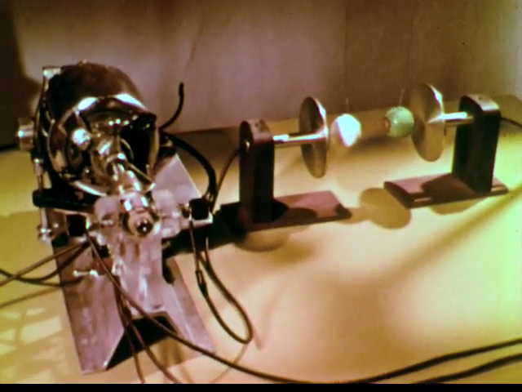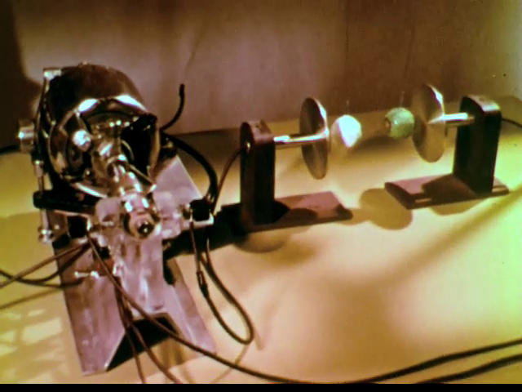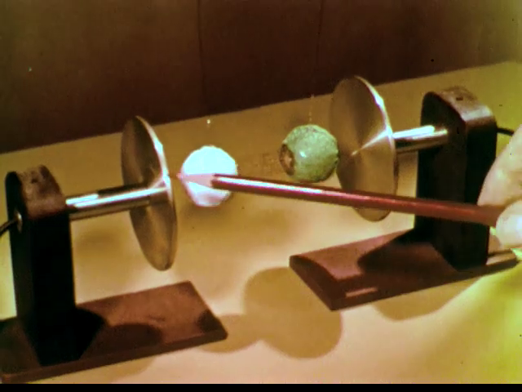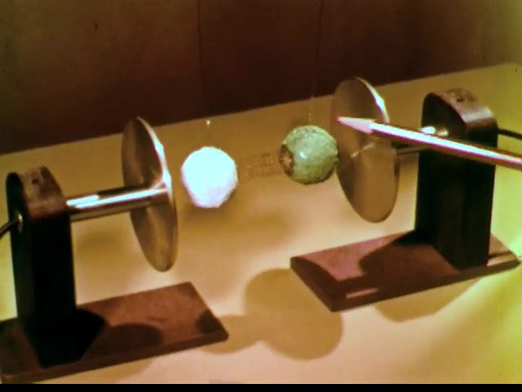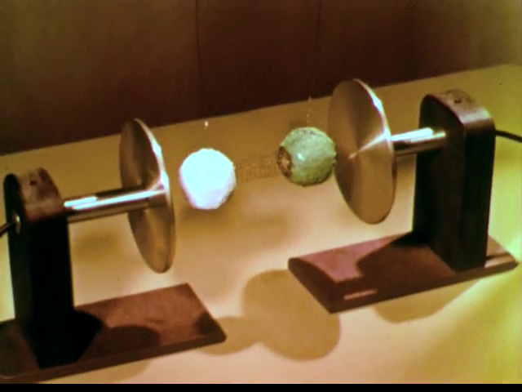We can reproduce this condition by using an electrical generator to charge two condenser plates. With one charged positively and the other negatively, we can switch the charges back and forth and simulate the oscillating electrical effect of a light wave.